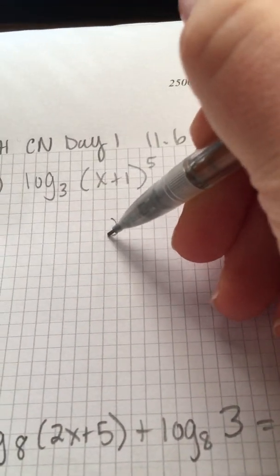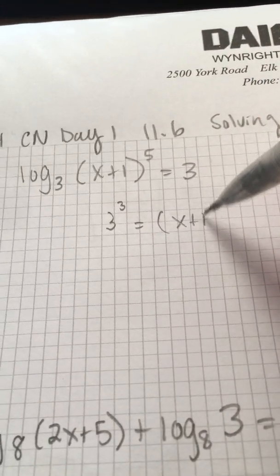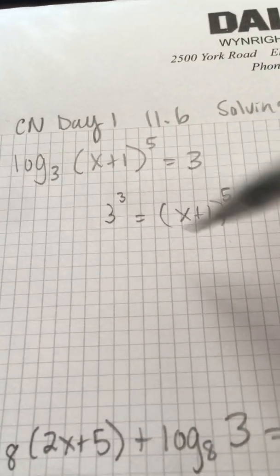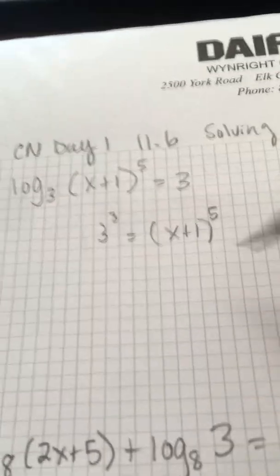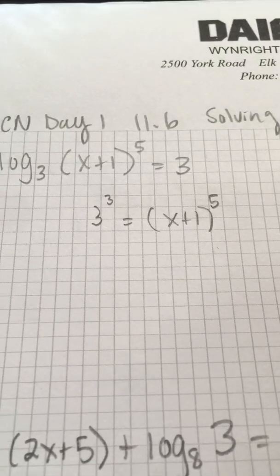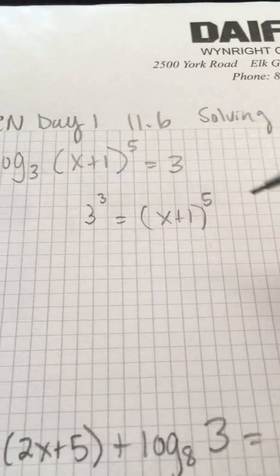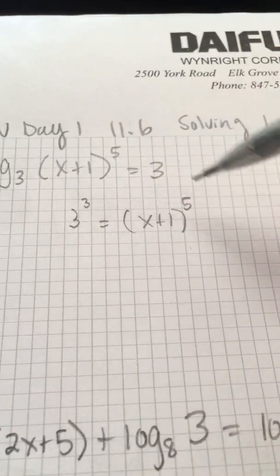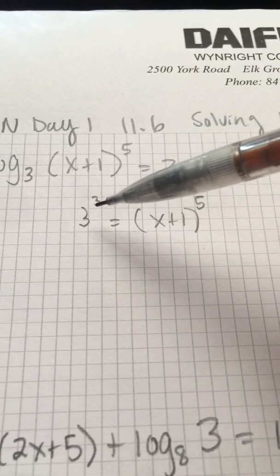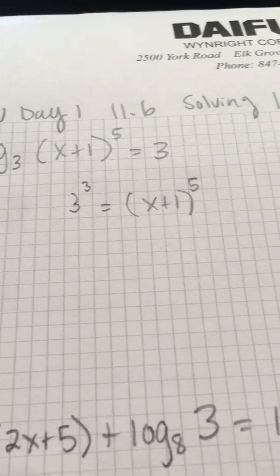Base of 3, exponent of 3 equals the quantity of x plus 1 to the 5th power, which is the value. And now they don't have the same exponent, so I can't set the bases equal. Really that's all about the base being equal and setting the exponents equal. A lot of students were doing that in homework, but that's not what the property says. So I'm just going to find out what 3 cubed is. On our power sheet, we can see that that's 27.